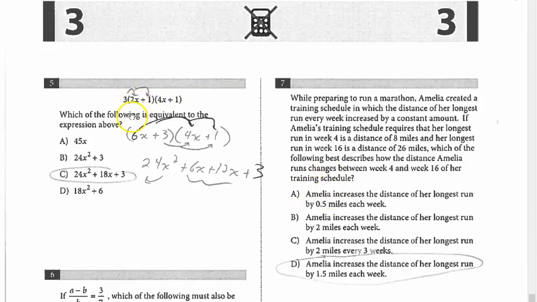Which is equivalent to the above? Again, this just deals with multiplying out and combining our like terms. We've talked about that a few times, so you could work through here with the workshop.